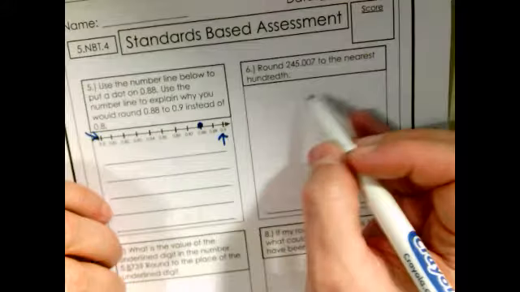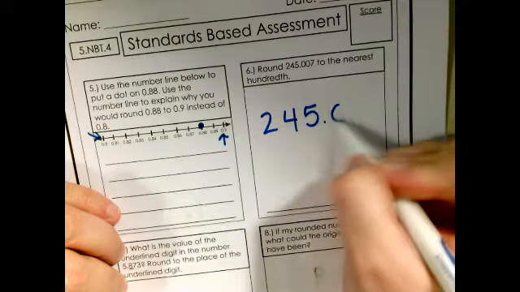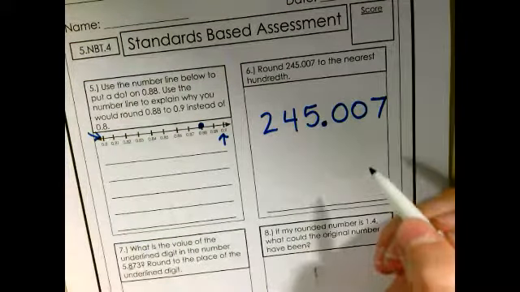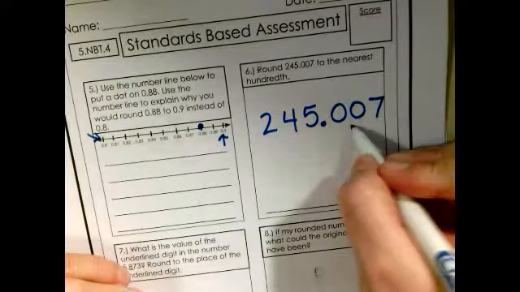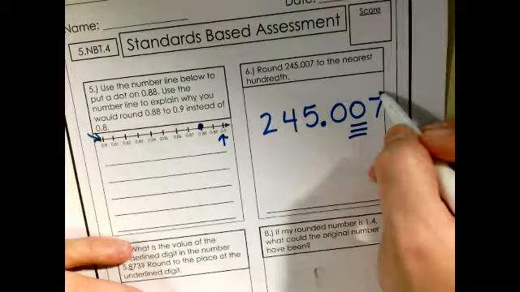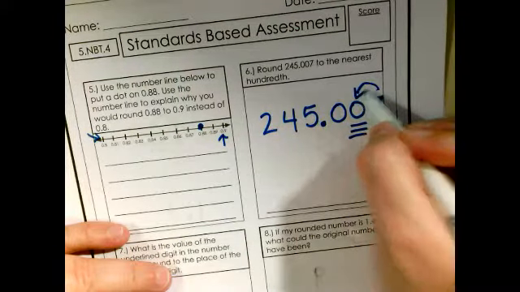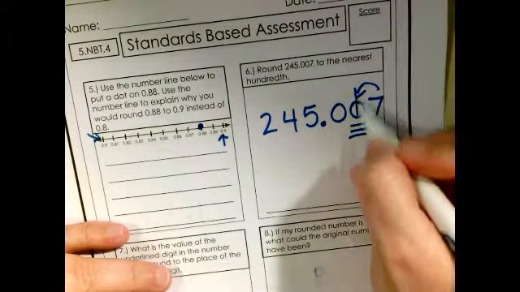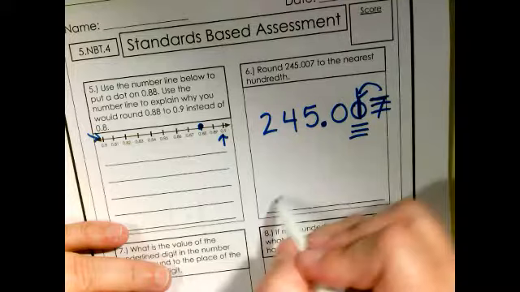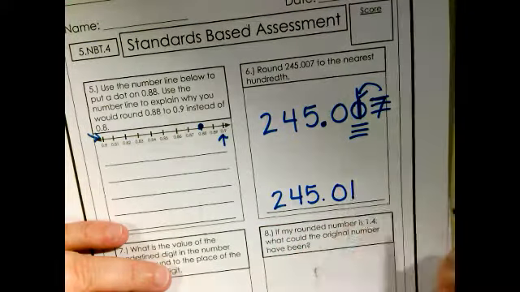Here's another rounding one. This one asks us to round to the nearest hundredth. All right, well, first of all, let me find the hundredths place, which is right there. I look next door. It's a 7. So 5 or more, let it soar. It tells this 0 to turn into a 1, and then this 7 is now frozen. So my final answer here would be 245 and 1/100th.